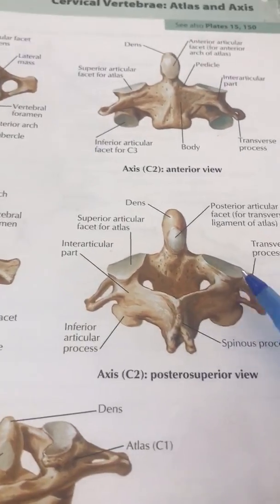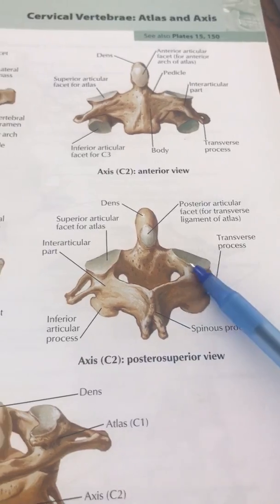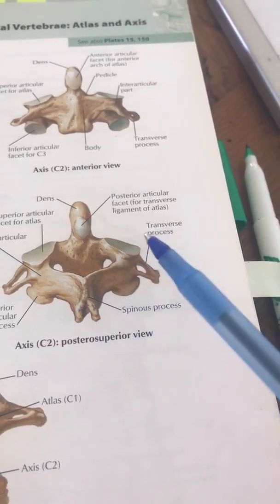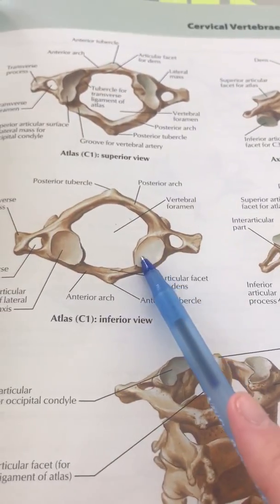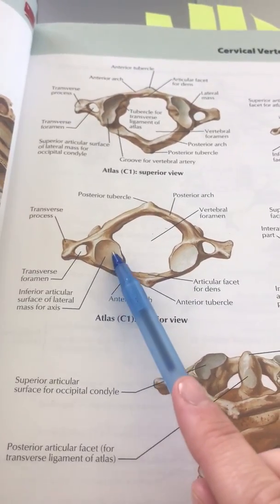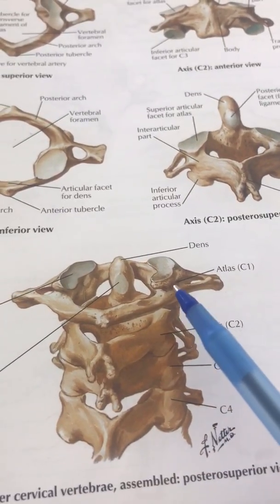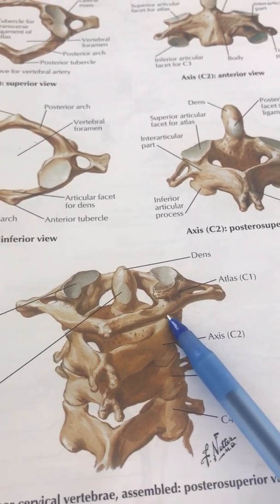So that joint will be this facet on each side articulating with this. Remember, this is an inferior view. So it's just these little facets articulating together. So this joint here.